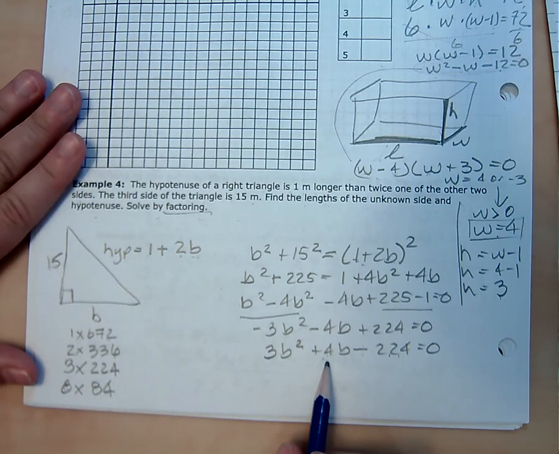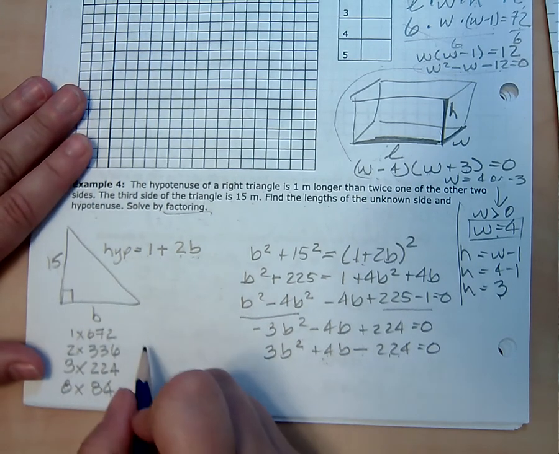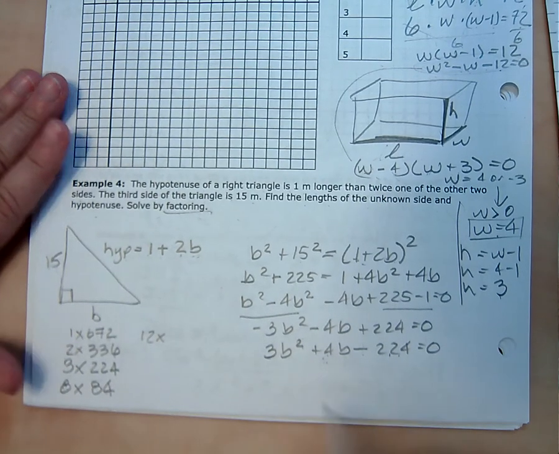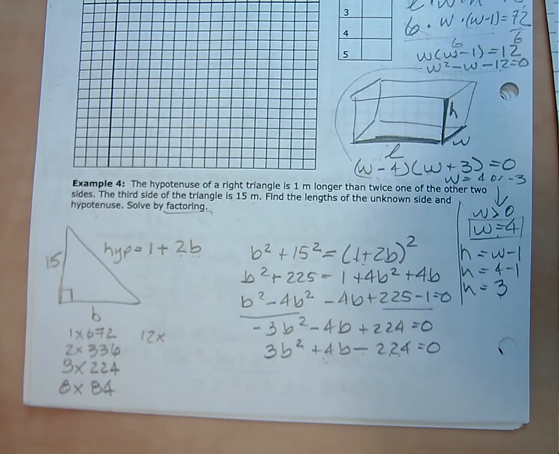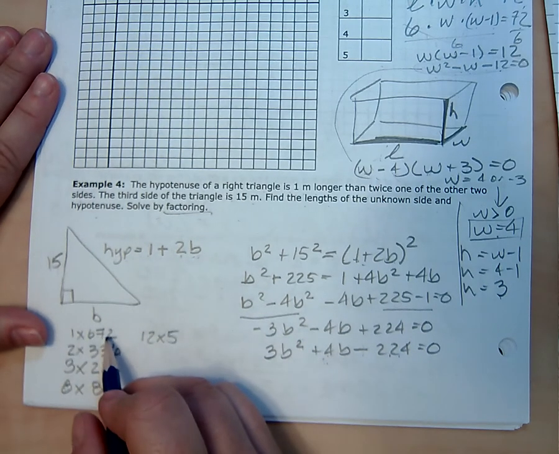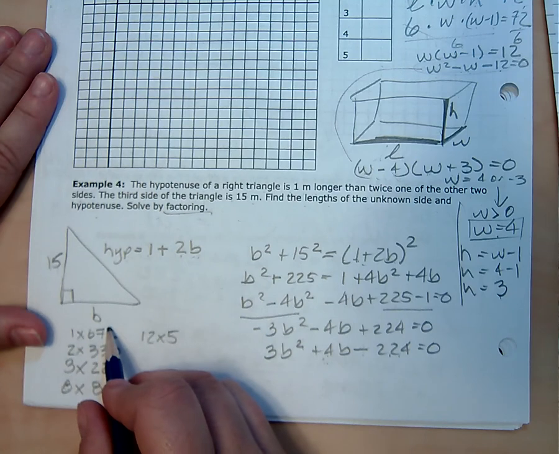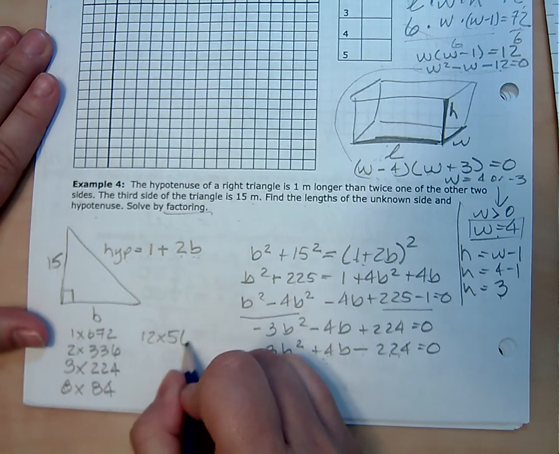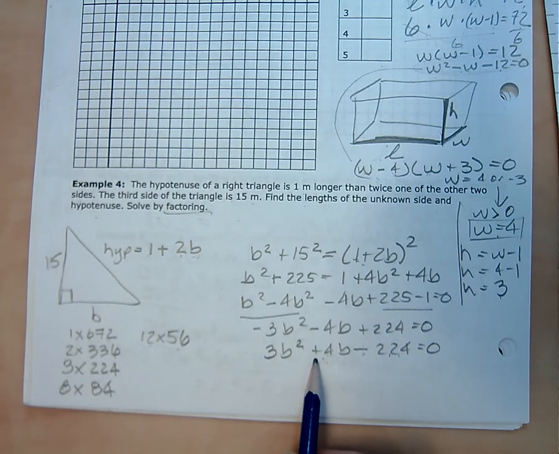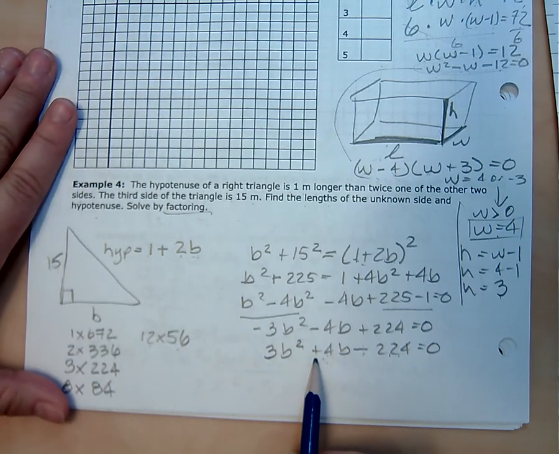Let's pick another number. How about 12? What happens with 12? So 12 goes into 672. Well, 12 times 5 is 60, and then 7 left over. And then 12 goes into 72 6 times. Those still do not have a difference of 4. Got to keep going and closing the gap.